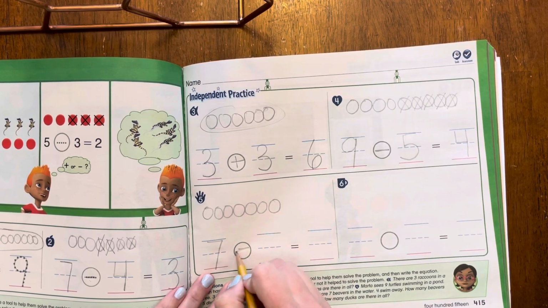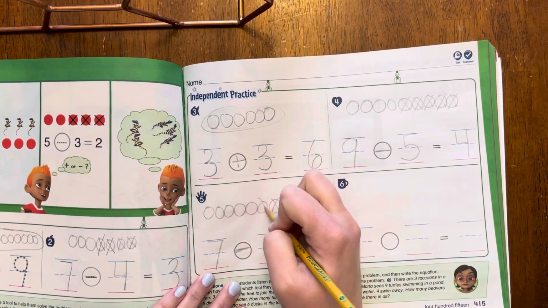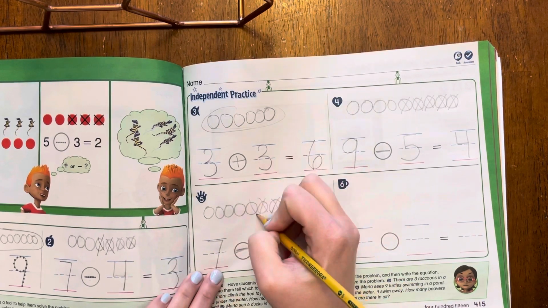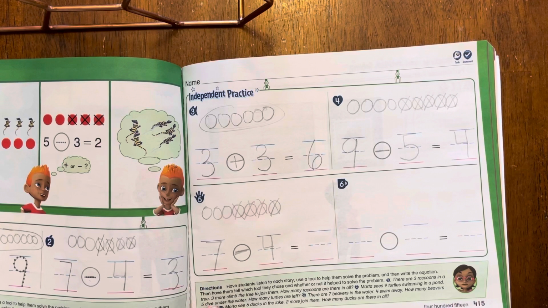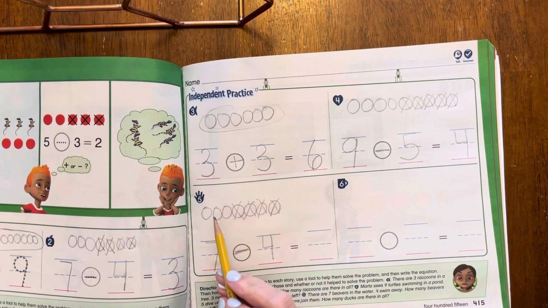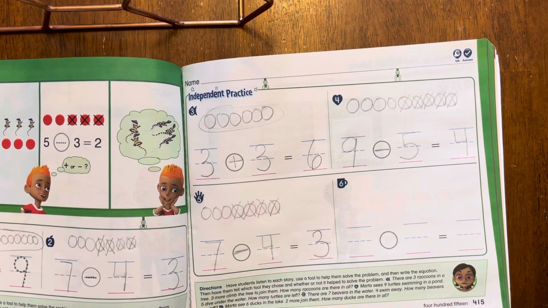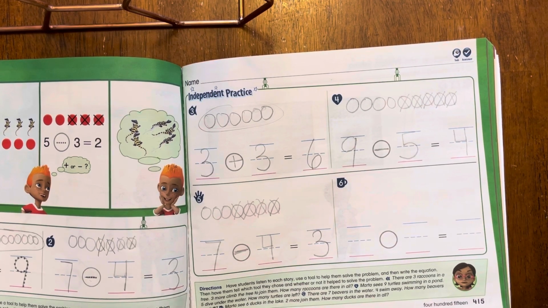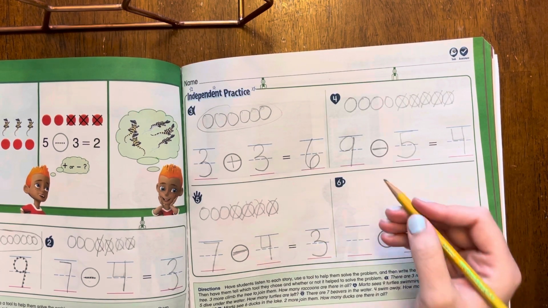So that's a subtraction. Let's do our minus sign. Subtracting 4. 4 of them swim away. How many are left? How many of them are left? 1, 2, 3. There are 3 left over. All right, let's try this last one and see if it's an addition problem or a subtraction problem.